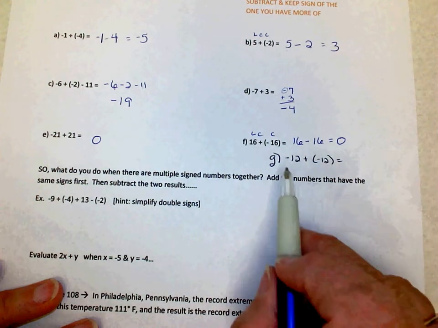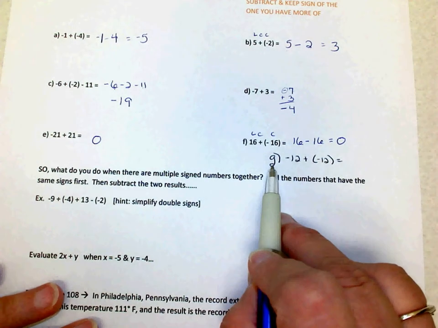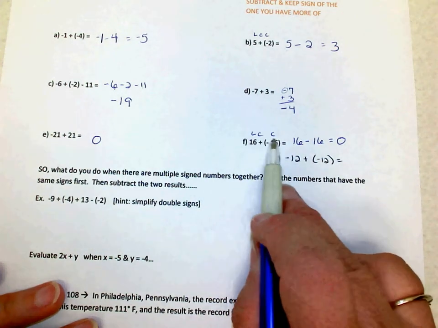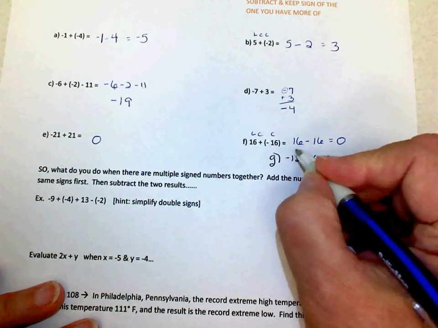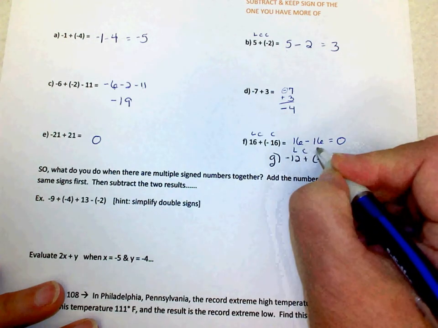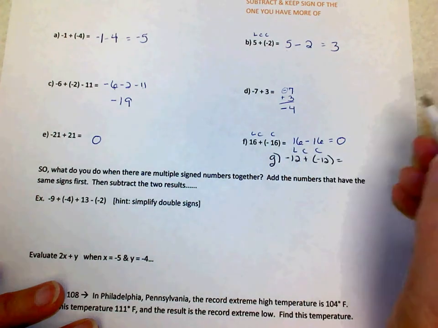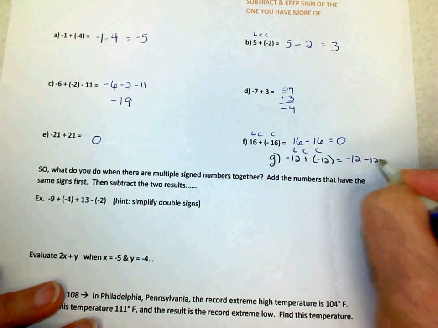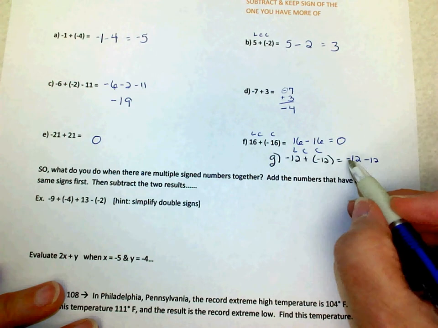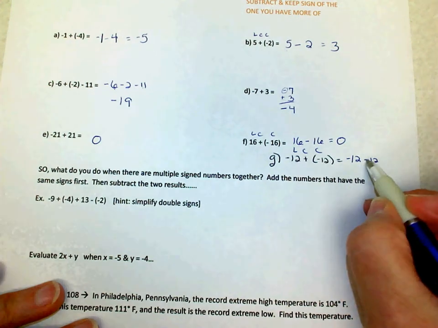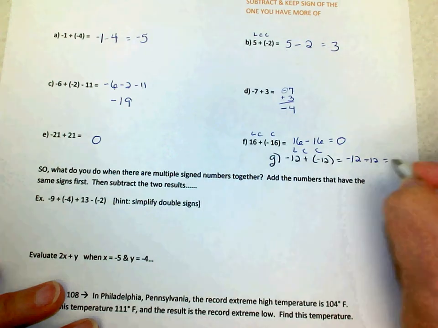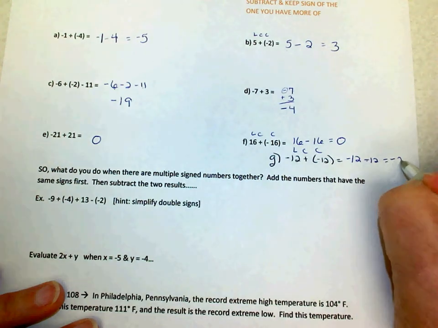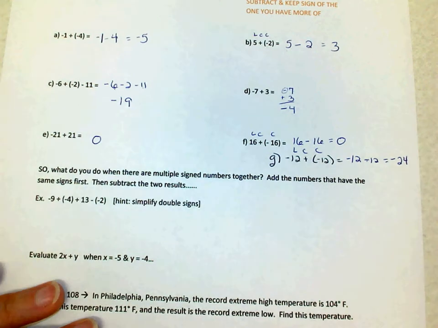Well, guess what? This G looks very, very much like this, but let's use our rule. Leave it, change it, change it. -12 minus 12. Oh, they have the same sign. What is our rule for same sign? You got it. Add them and keep the sign. So we get a -24 on this problem.